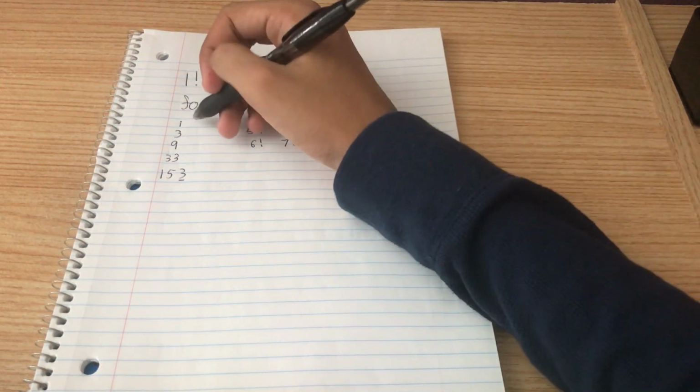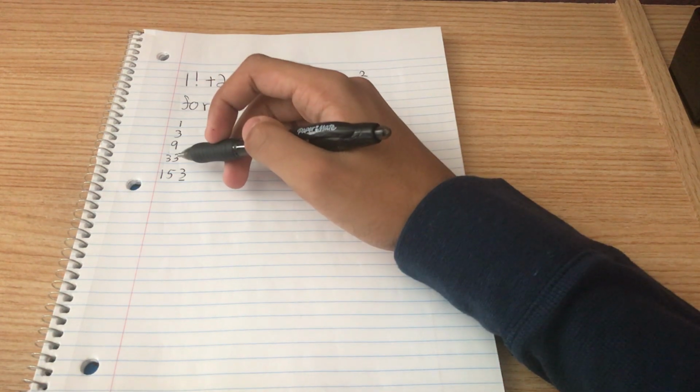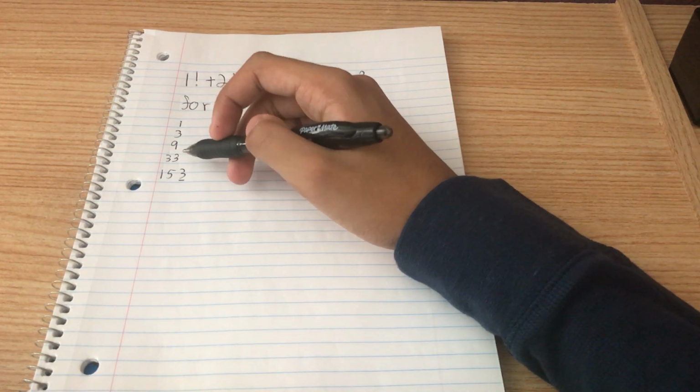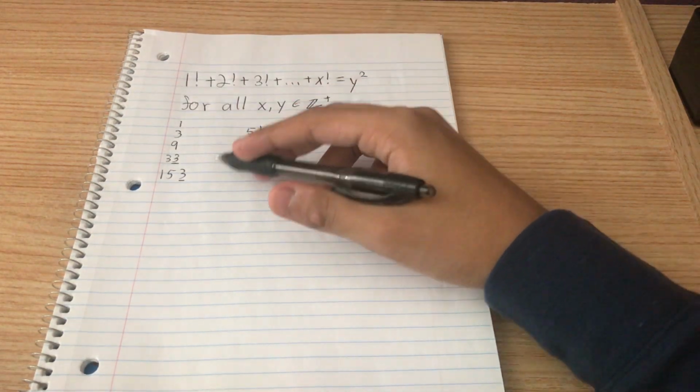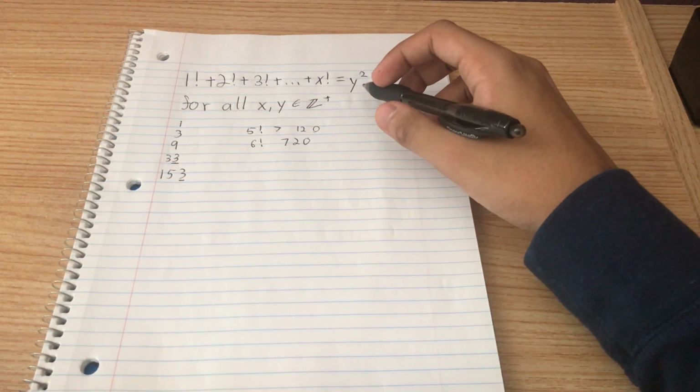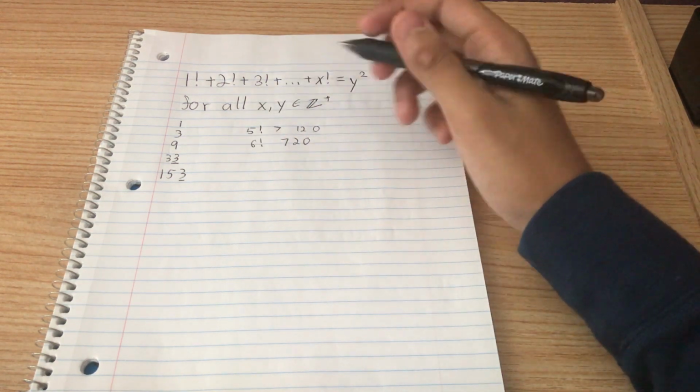So let's look at the sum over here. From 1 factorial plus 2 factorial plus 3 factorial plus 4 factorial, you're going to have a unit digit of 3. However, that's a problem because there is no positive integer y such that y squared has a unit digit of 3. And you can test that out.